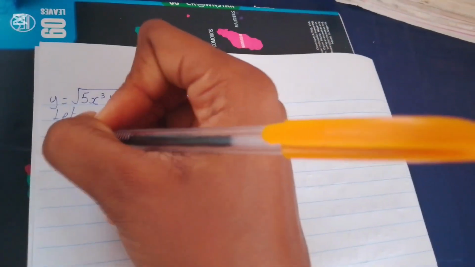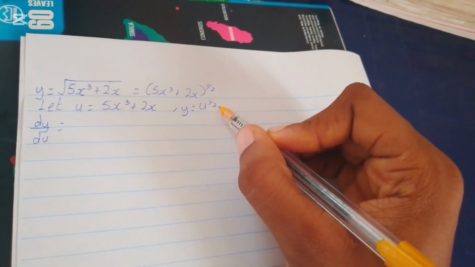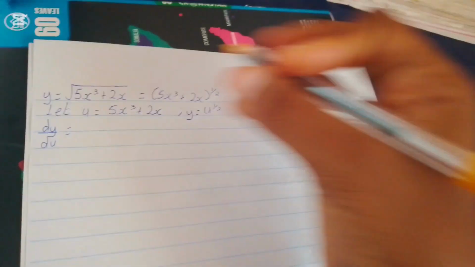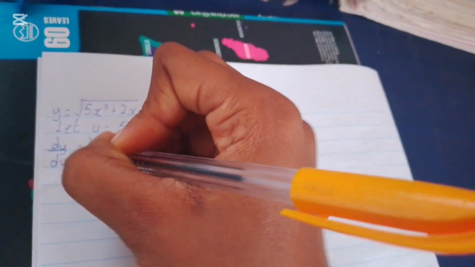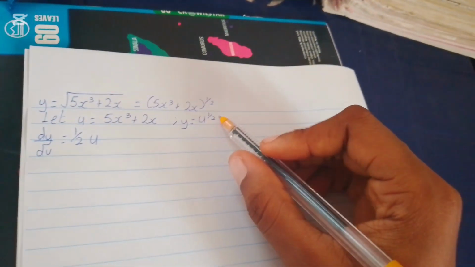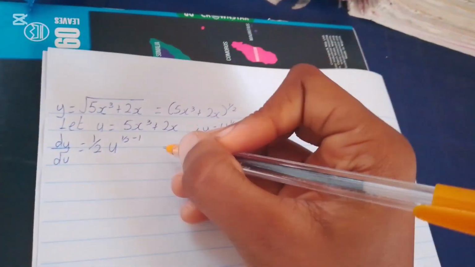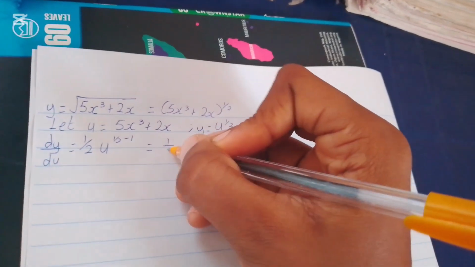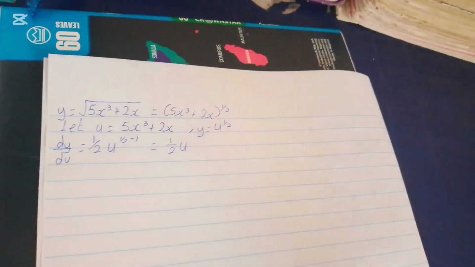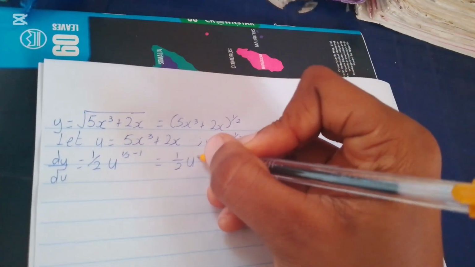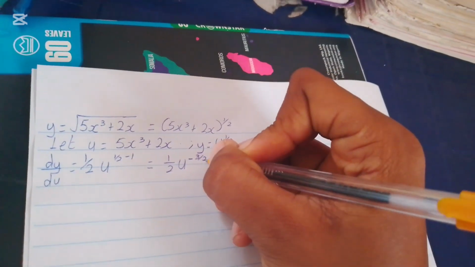Here, our dy by du is the derivative of u raised to the power of half. Differentiate this. First of all, bring down half, so this will be half, then u raised to the power of, subtract 1 from the power. That's half minus 1. And this will give us half u raised to the power of half minus 1, which is minus 3 over 2.